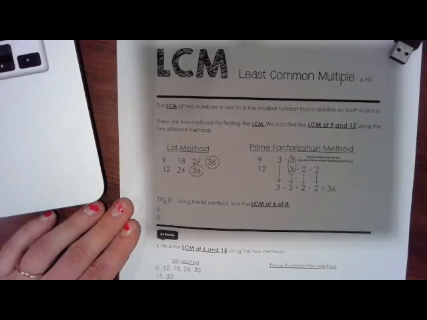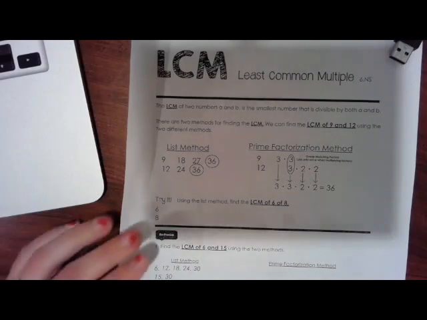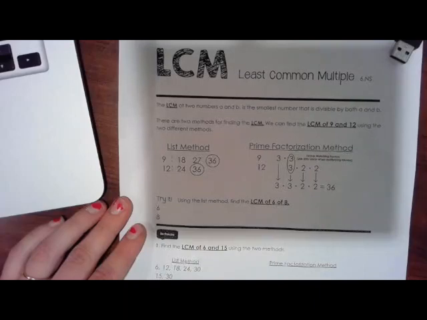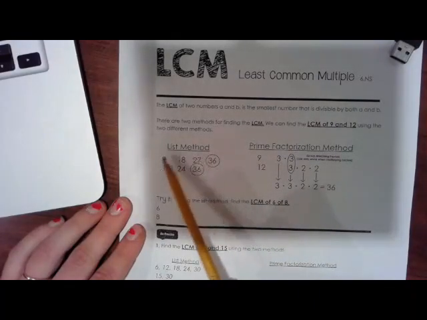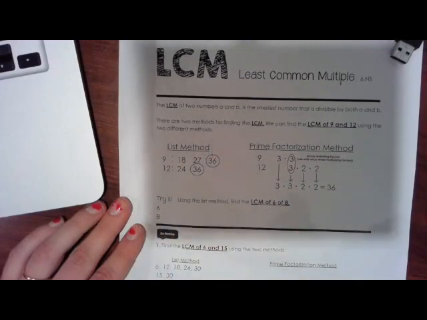And I know we went over this already, but we have 3 different methods we can use to find the least common multiple. The first one is the list method, or what I like to call, it's basically just skip counting or multiplying by 1, multiplying by 2, multiplying by 3. And that's where, again, your multiplication chart could really come in handy.